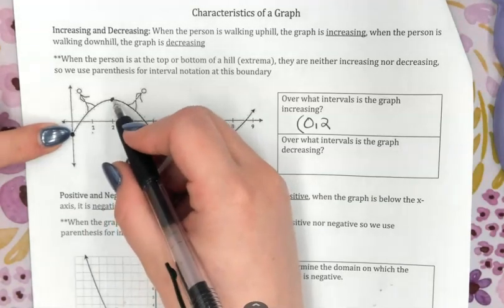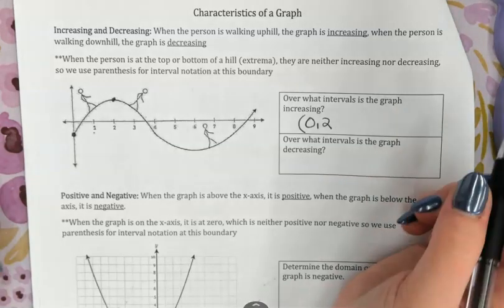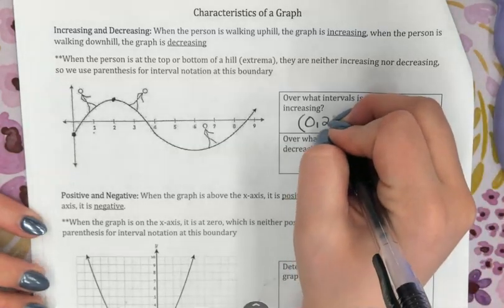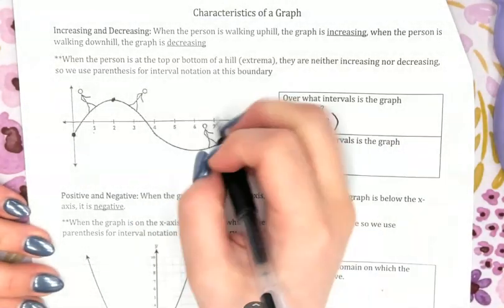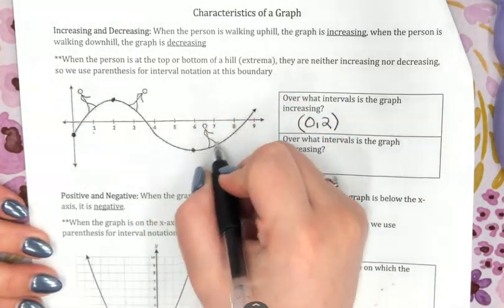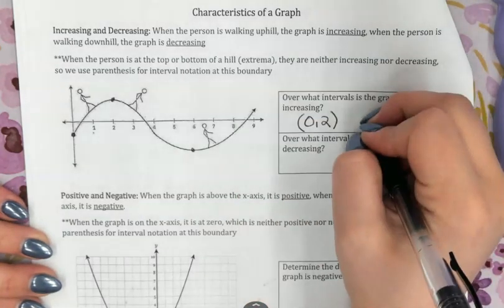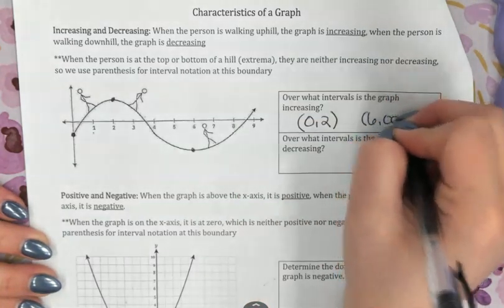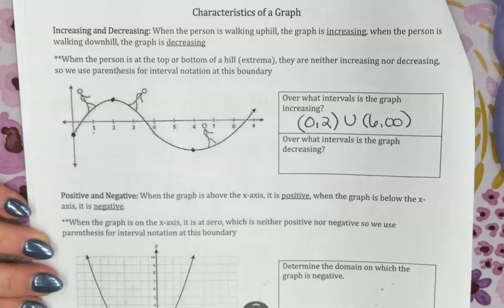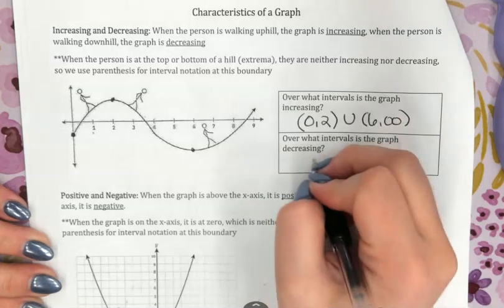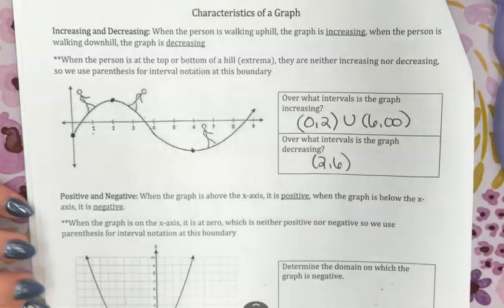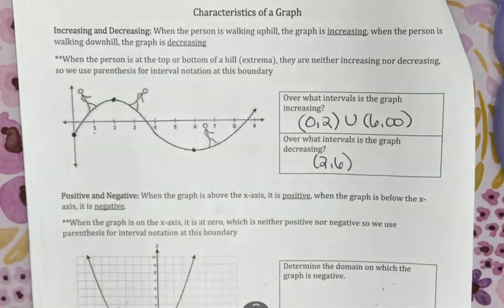And then at 2, I'm changing direction. So I'm neither increasing or decreasing, so I am going to use a parentheses. Then here at about 6, until infinity, because of that arrow, I am increasing, walking uphill again. So I'm going to put a union between those two intervals because they're both part of my answer. And so as far as where I'm walking downhill, well, that's from 2 to 6. And again, at both of those points, you're changing direction, so they get a parentheses.